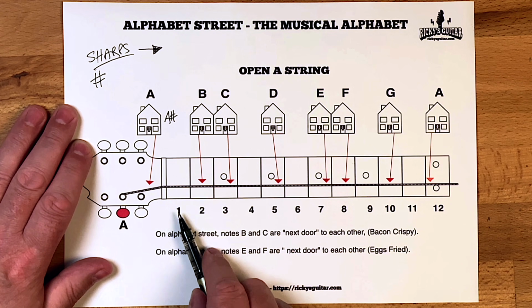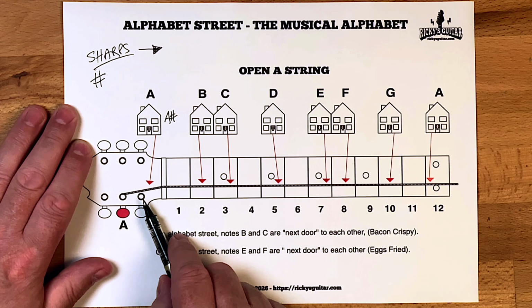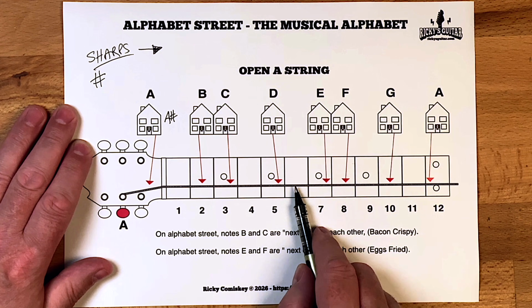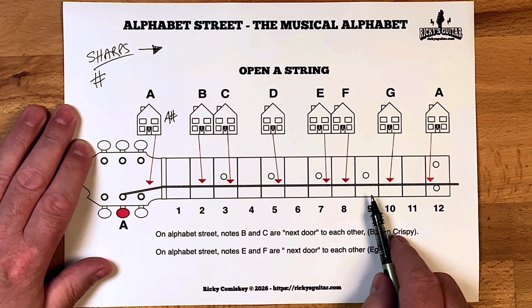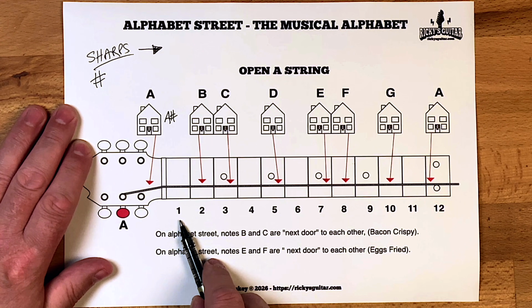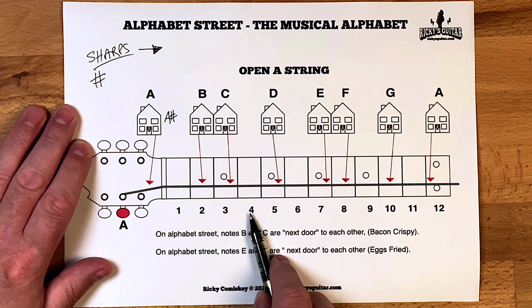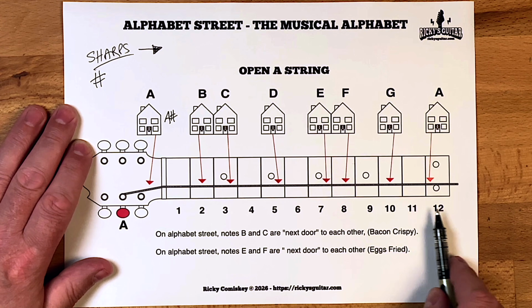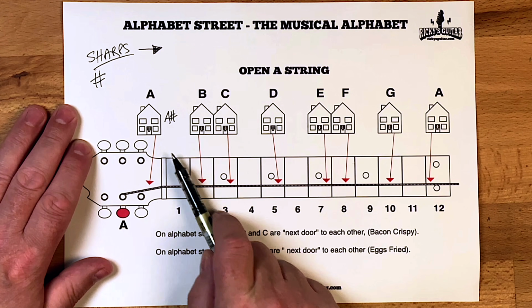But another way of thinking about it is if I play these notes 0, 1, 2, 3, 4, 5, 6, 7, 8, 9, 10, 11, 12, you can hear the pitch rising. But another clue is the fact that the numbers of the frets are going up as well. 1, 2, 3, 4, 5, 6, 7, 8, 9, 10, 11, 12. So let's get back to our sharps.